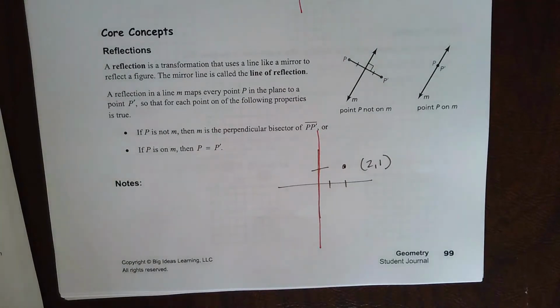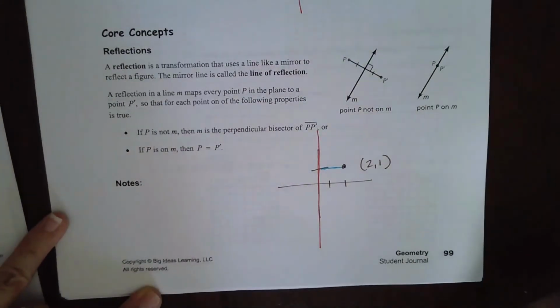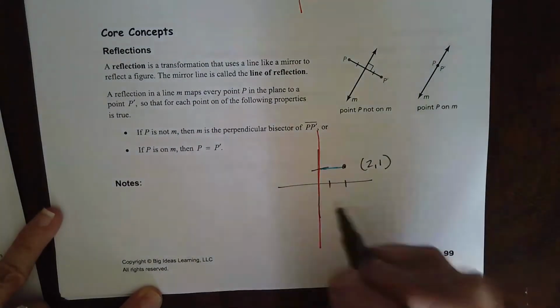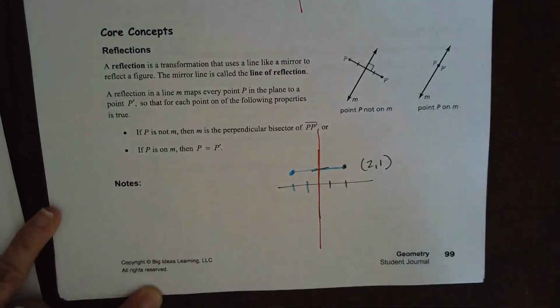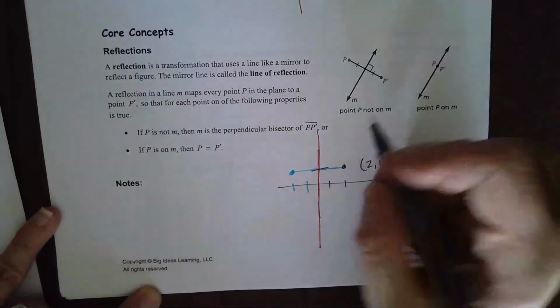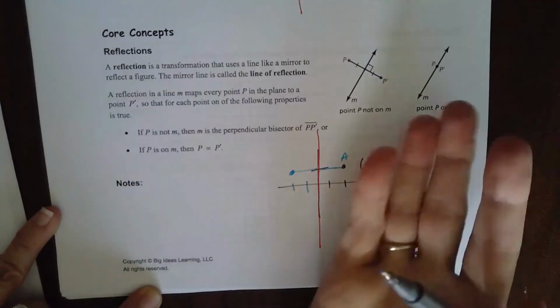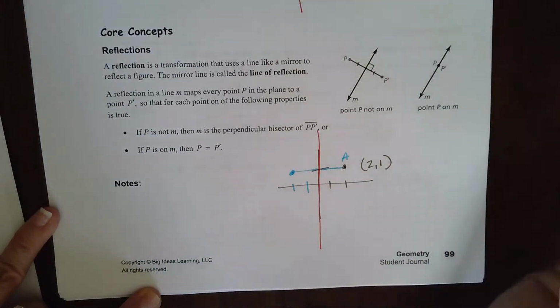We know that the point 2, 1 is 2 spaces away from the reflection line. So we can reflect it across, and we know that it's going to be 2 spaces on the other side across the reflection line. So one way of reflecting it would be to just count the spaces. A lot of times that comes in handy if you're reflecting it over a vertical or a horizontal line on a coordinate grid, which we're going to be doing a lot.